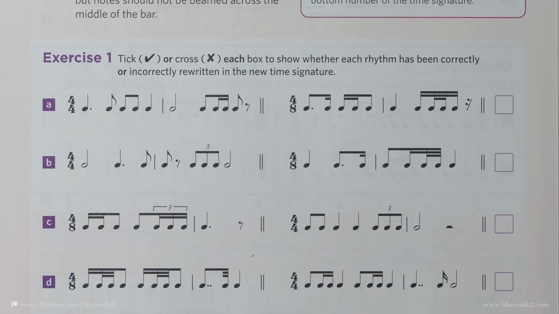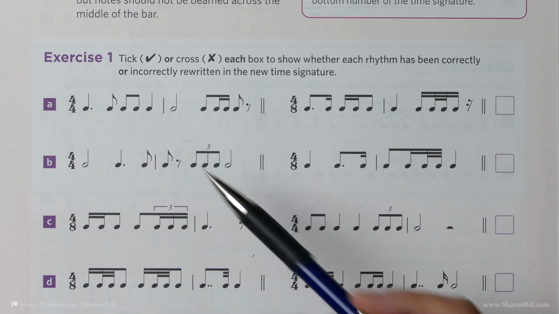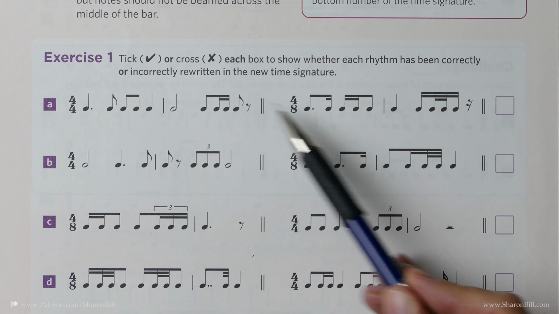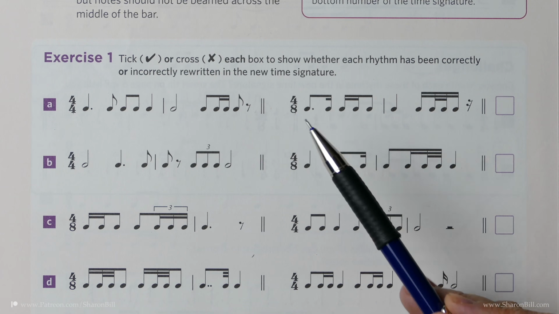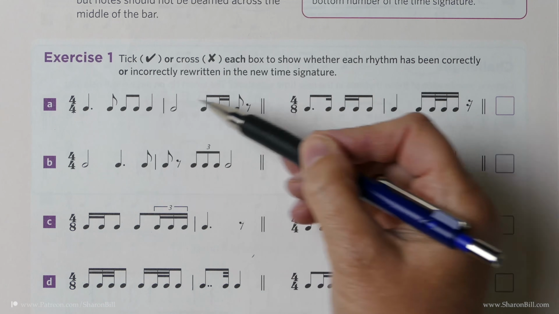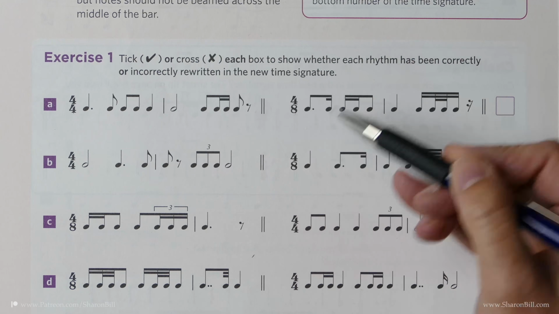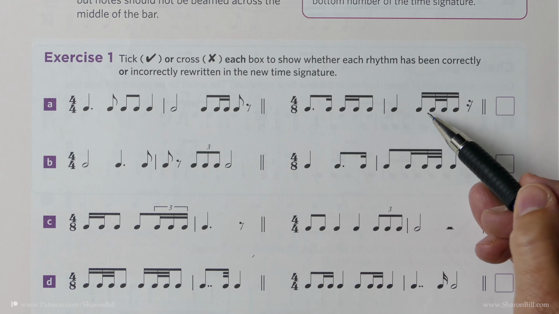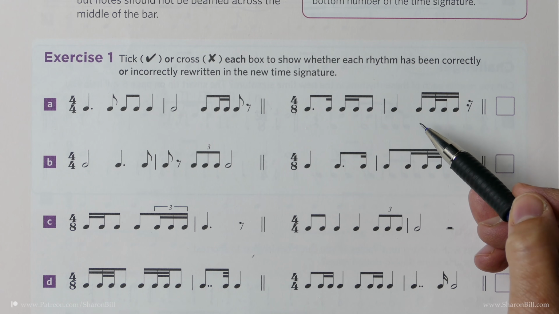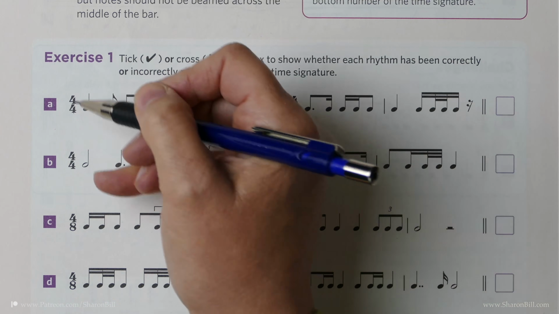Where we need to show whether it's been correctly or incorrectly converted, counting in crotchet beats or quaver beats. And so I suggest you just sketch out above what it should look like when you convert it, and then it's easy to compare and see if it's correct or not. So let's look at this first one together.